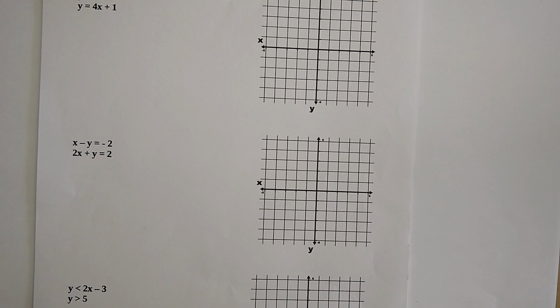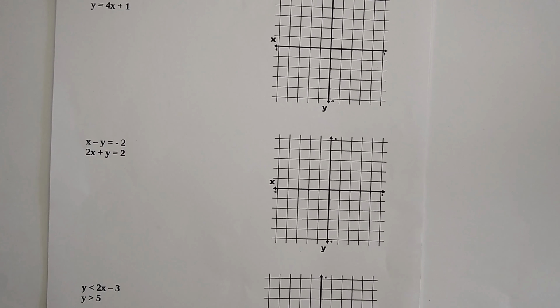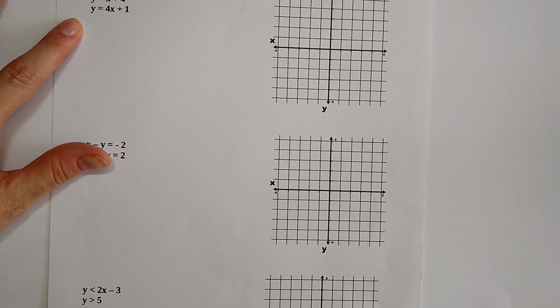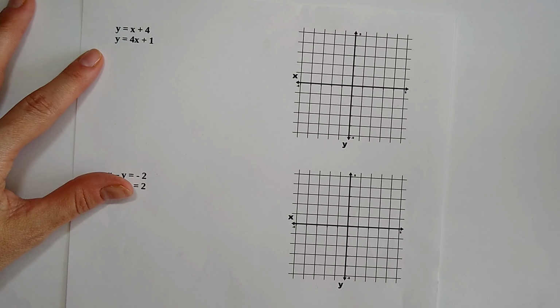Good morning, pre-algebra class. Today we are reviewing for a quiz on solving systems by graphing. I have 3 different problems here that I'm going to do with you, so you can go over all of the different methods we used and all the different things that might come up. The first one at the top of the page is just a simple system of equations where we're going to be finding the intersection point.